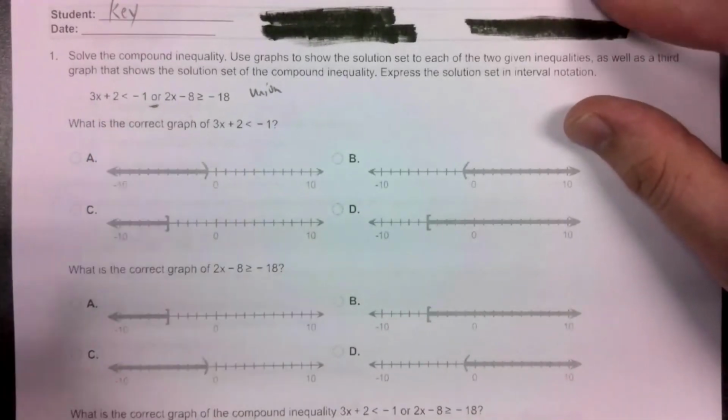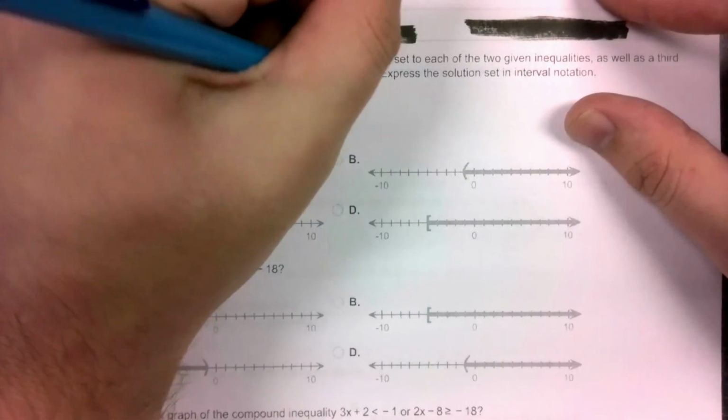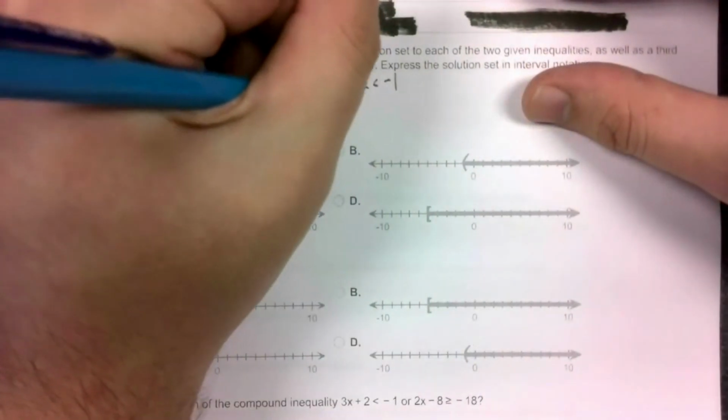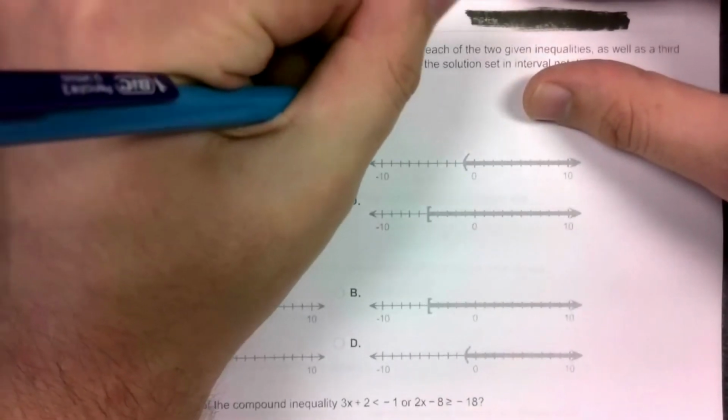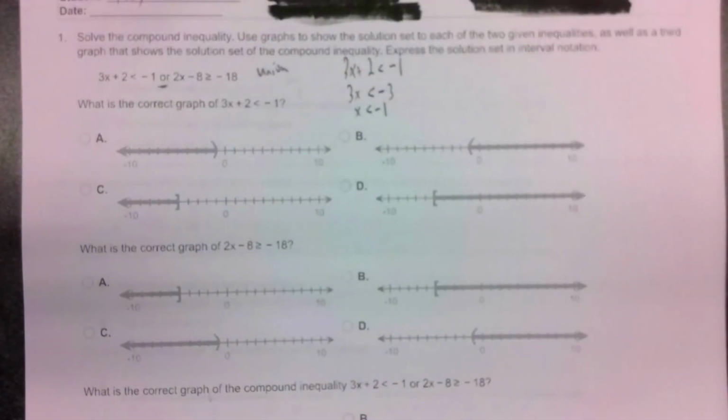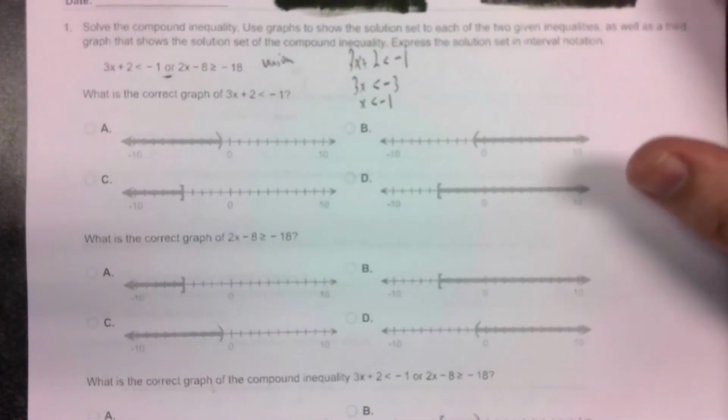So the first one here, I have 3x plus 2 is less than negative 1. So to solve for x, I'm going to subtract 2 on both sides. So I'll get 3x is less than negative 3. Divide by 3 on both sides, we get x is less than negative 1. Okay? So it's specifically a less than symbol.